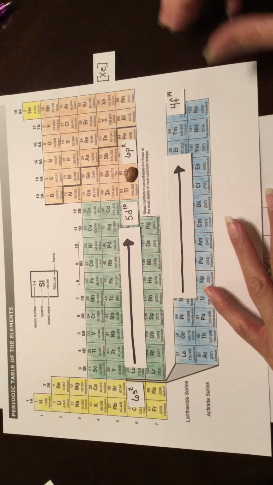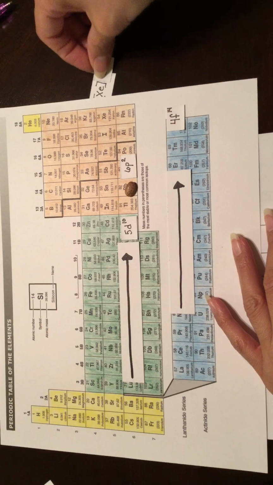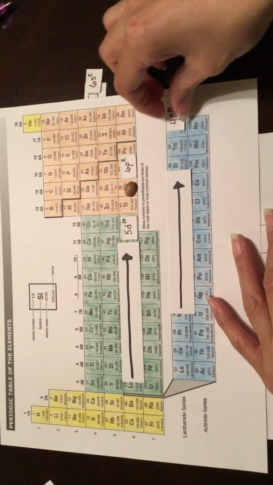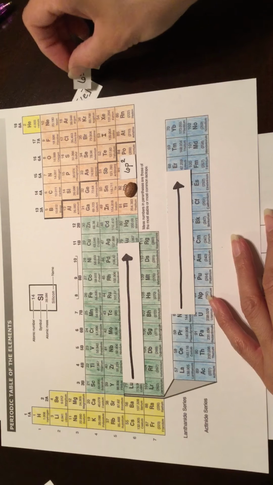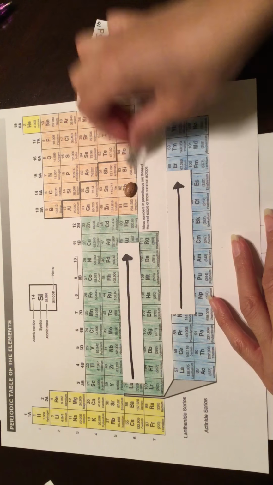All right, so let's do this. Xenon 6s2, 4f14, 5d10, and 6p2.